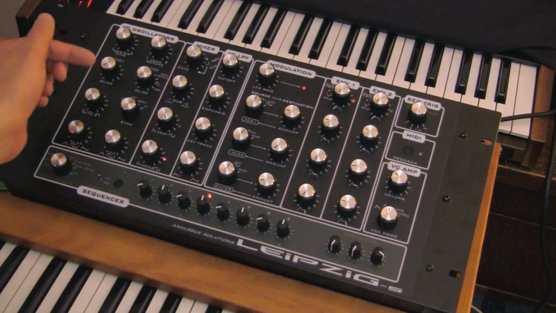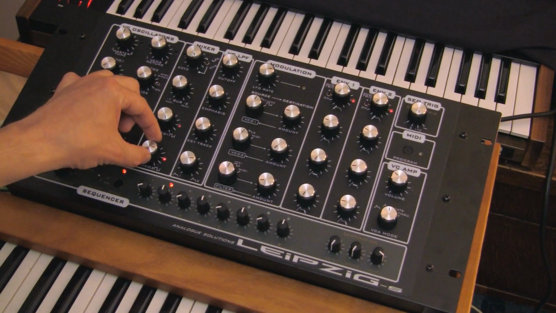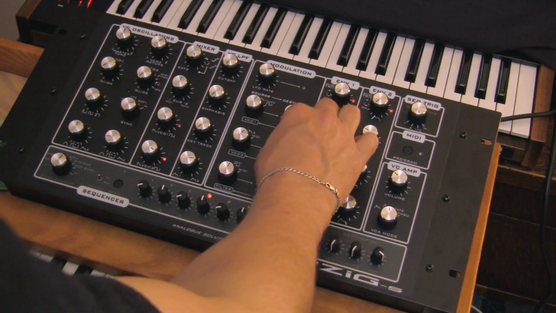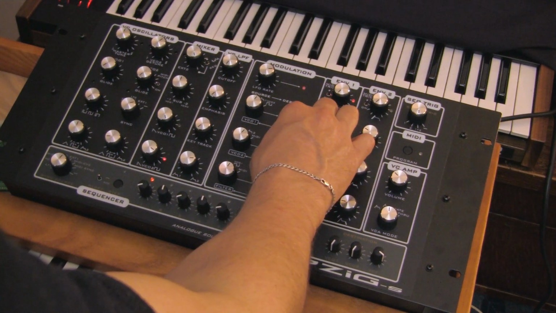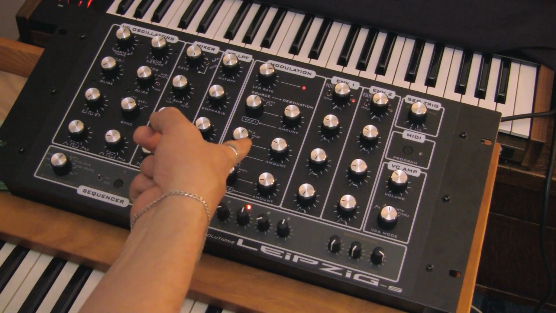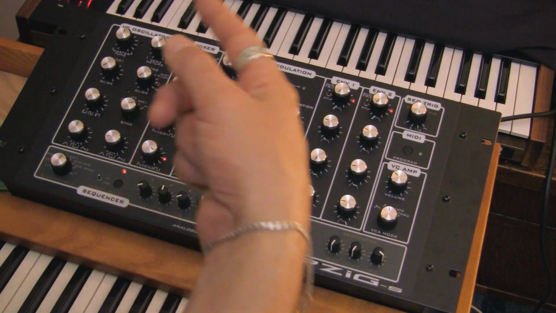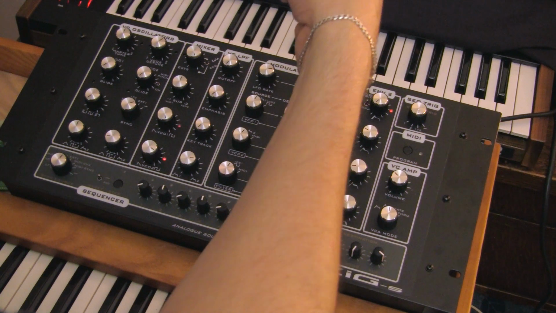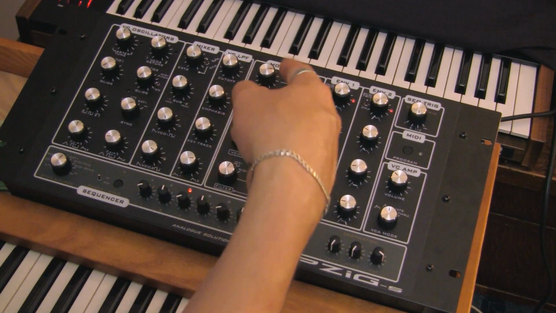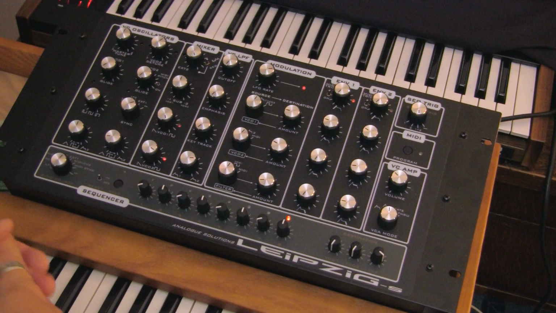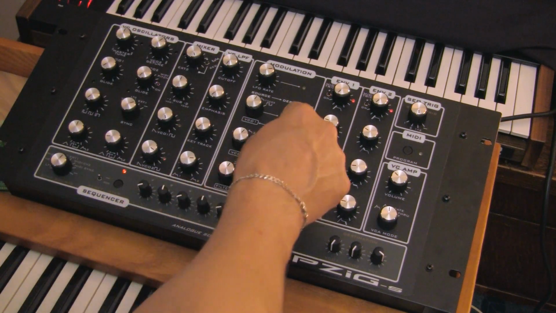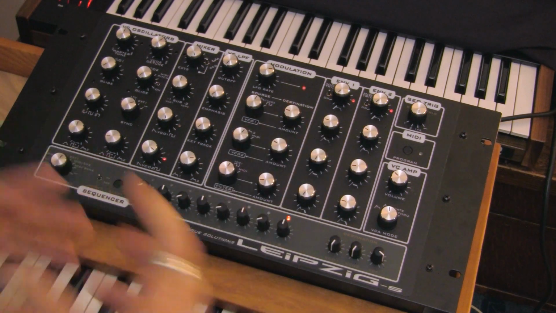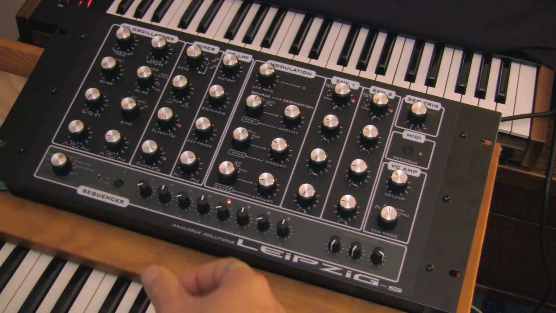And let's bring in oscillator 2. What I've done is I have used envelope 2 to control the pitch of oscillator 2, and by turning that up, we're getting a little bit of a punch that's in the low mid range, which gives us a little more punch.